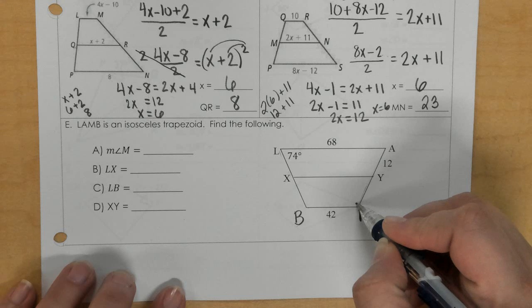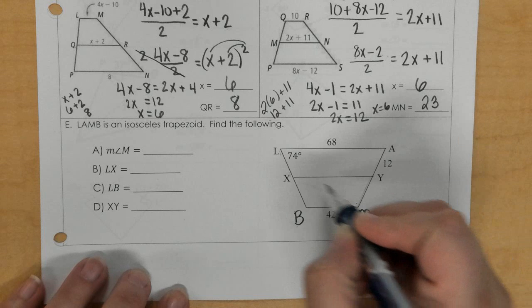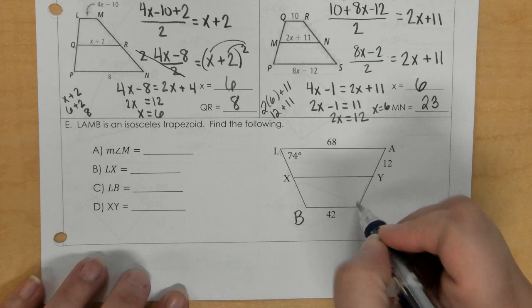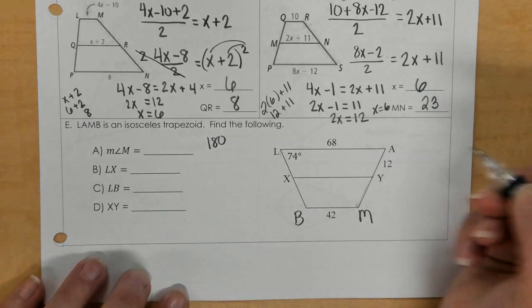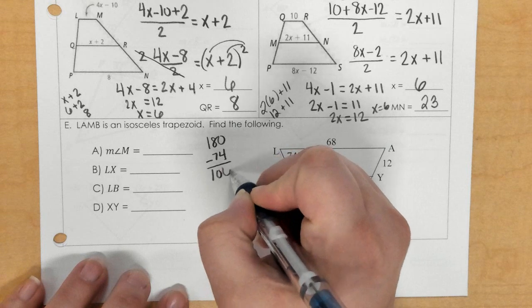One of the properties of an isosceles trapezoid was that the opposite angles are supplementary. So 180 minus 74 is 106.